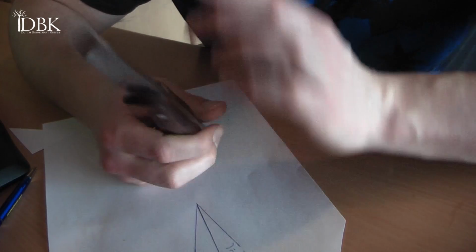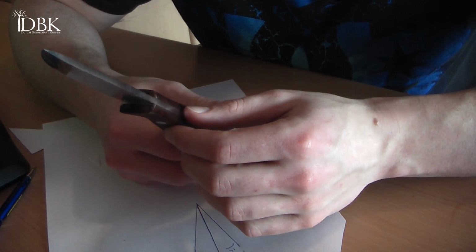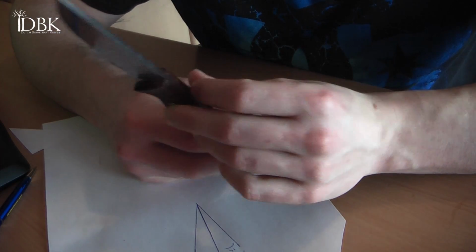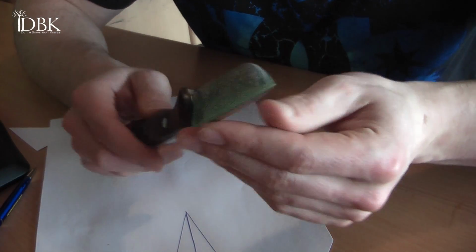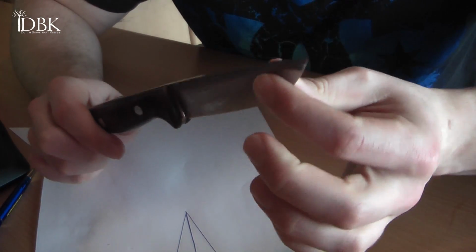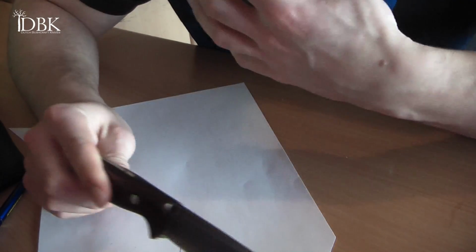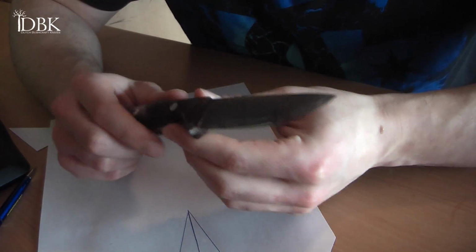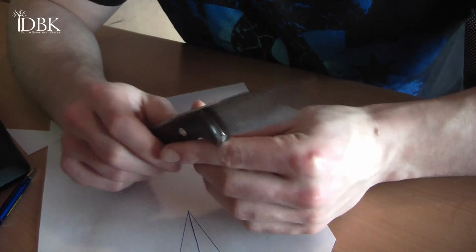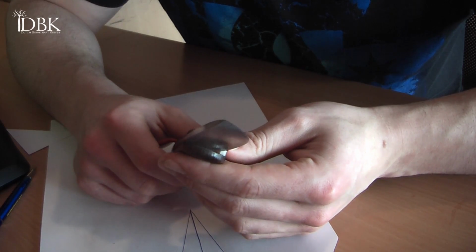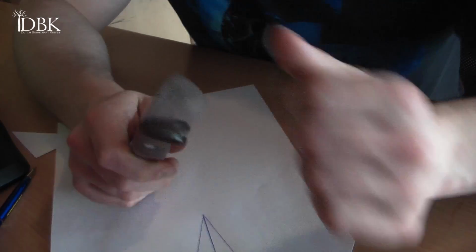I'll put a link in this video to a video that I've made about testing edge sharpness. And yeah, that is my opinion about these different terms for edge sharpness. But overall, yeah, it's pretty fake. Not fake, but vague.